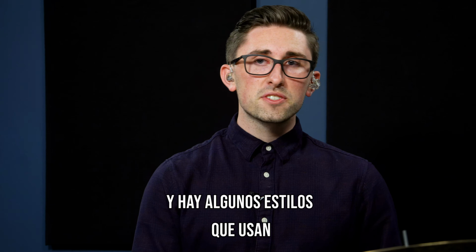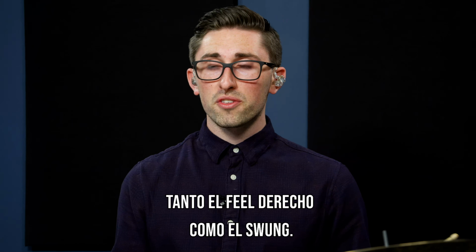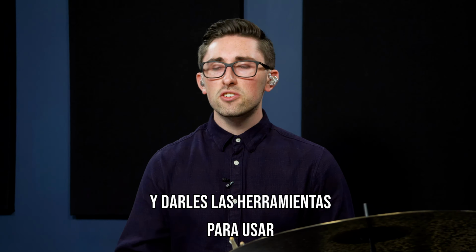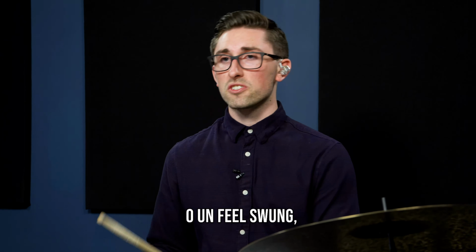And there are a few styles that actually do use both swung and straight feels, like rock music, for example. You could be playing a straight rock groove, but in another song you might need to play a swung rock groove. So just to show you how this actually works and give you the tools to use to actually turn something into a straight feel or a swung feel, let's take a basic eighth note rock groove and let's turn it into a swung feel.